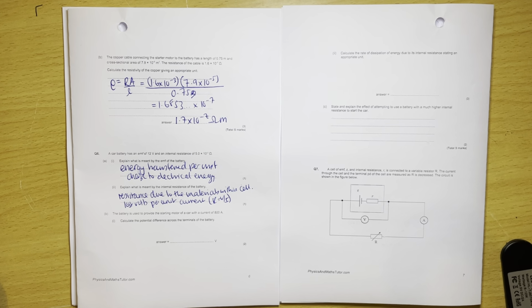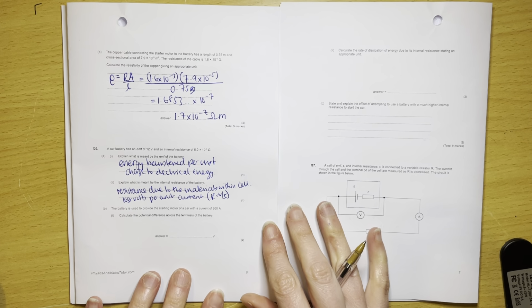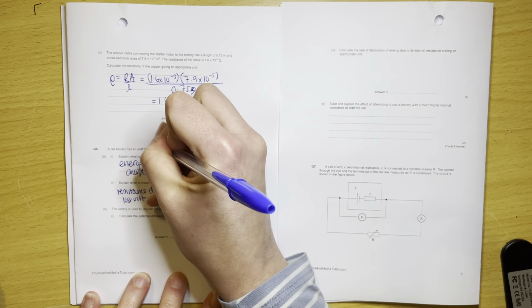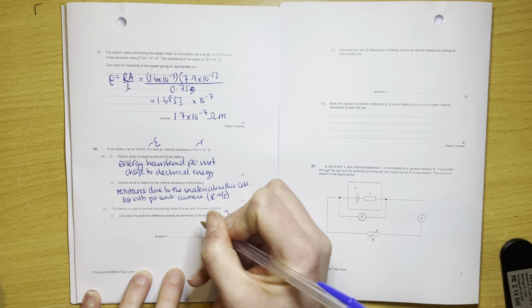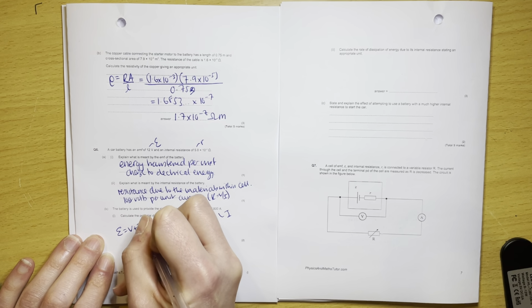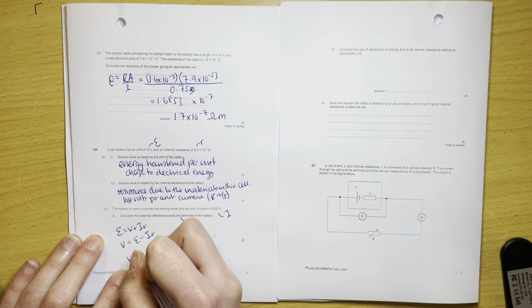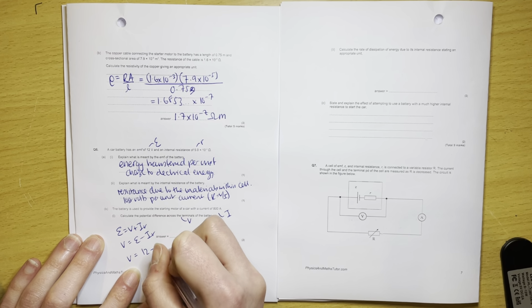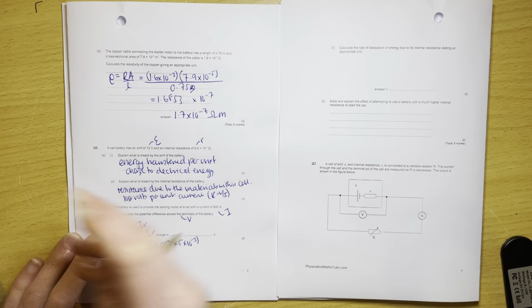Right, the battery is used to provide the starting motor of a car with a current of 800 amps. Calculate the potential difference across the terminals of the battery. So we've got an EMF of 12, an internal resistance of 5 times 10 to the minus 3, a current of 800, and they want to know V. So once again, E equals V plus IR, but rearranged. V equals E minus IR. V equals 12 minus 800 times 5 times 10 to the minus 3.